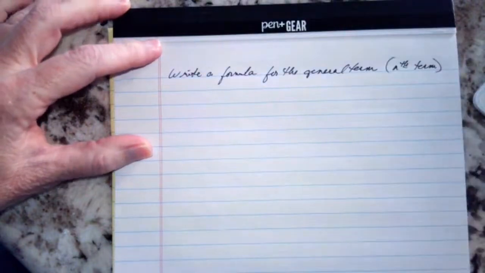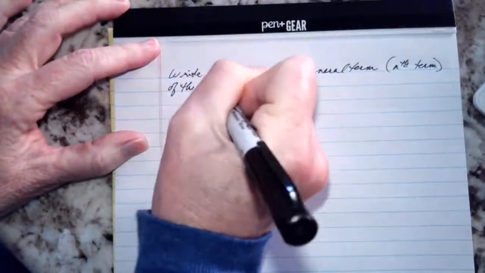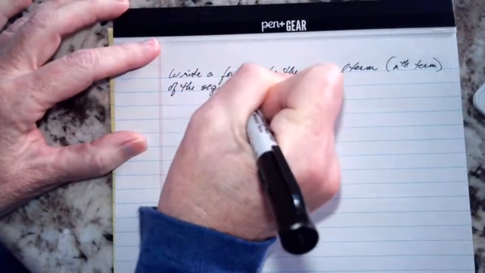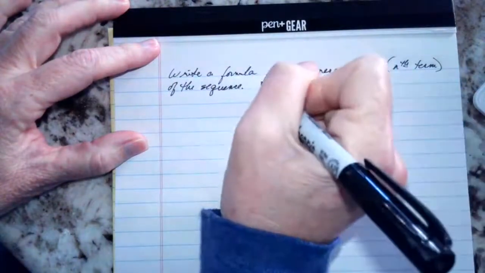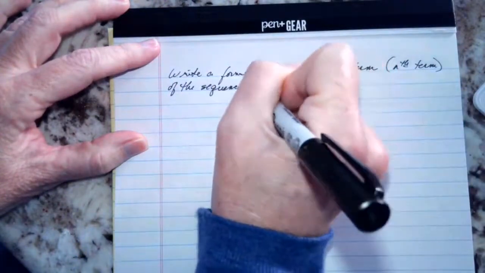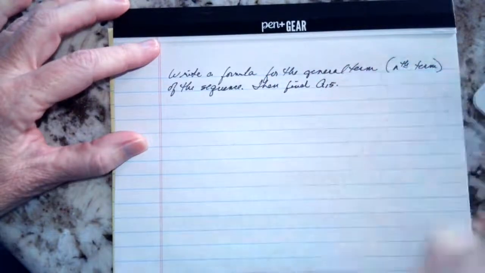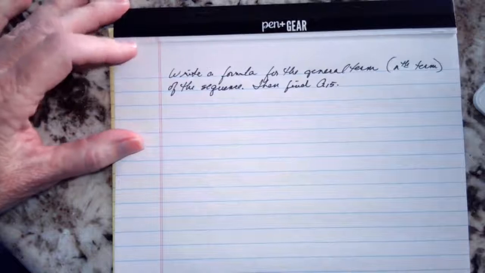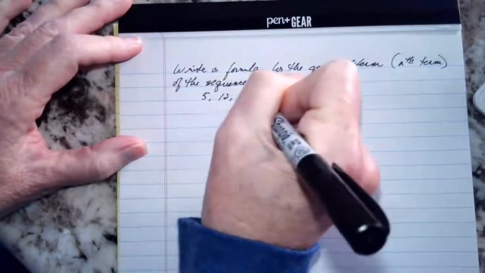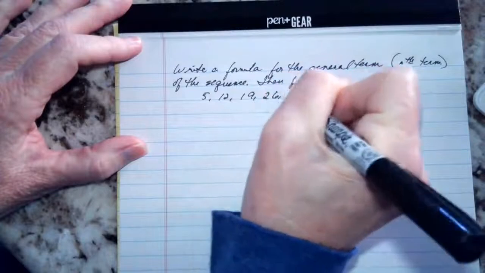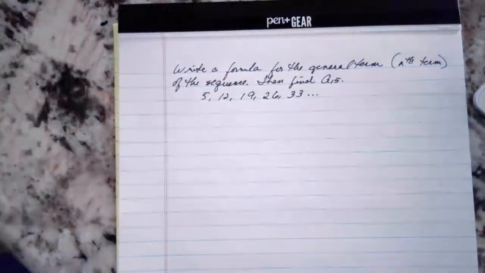That means we'll start out a sub n equals of the sequence. Sequence, remember, is just a set of numbers that something is added to the previous one. Then find the 15th term, a sub 15. Okay, let's look at 5, 12, 19, 26, 33.